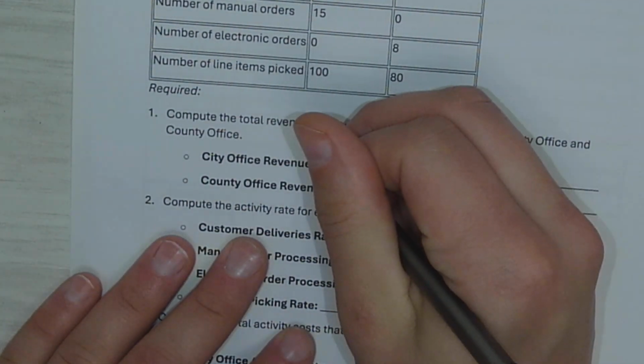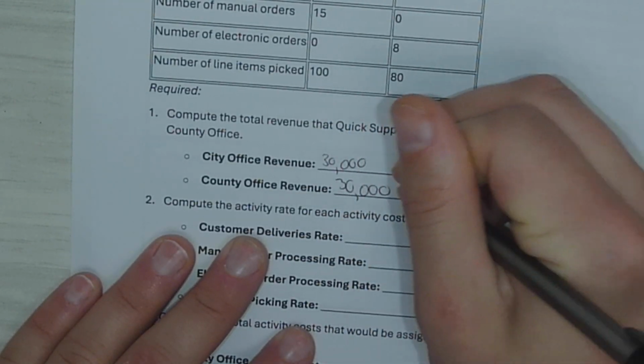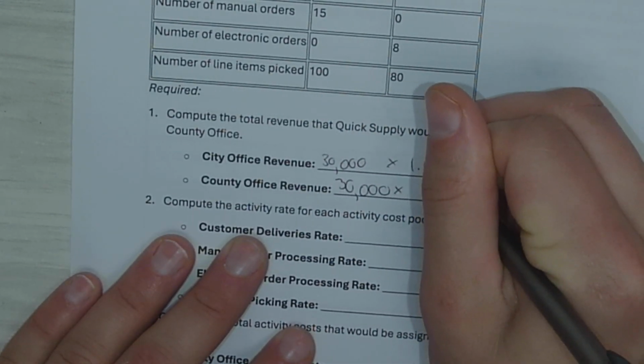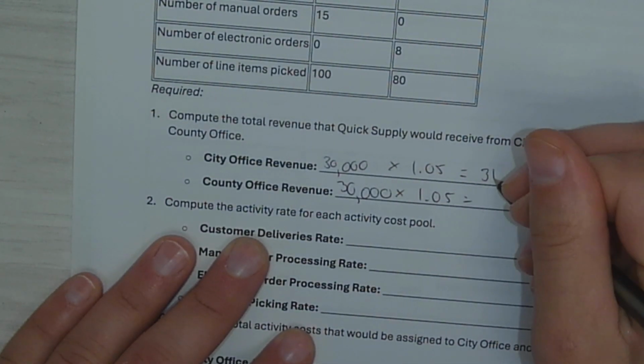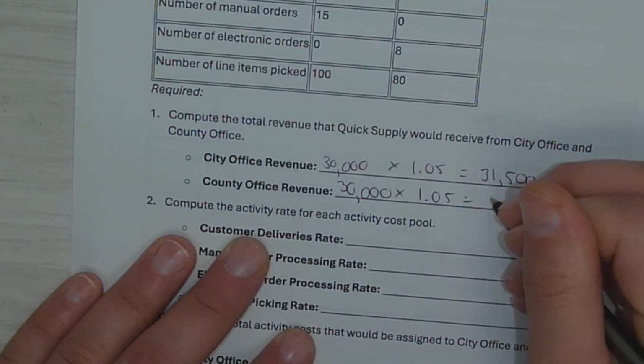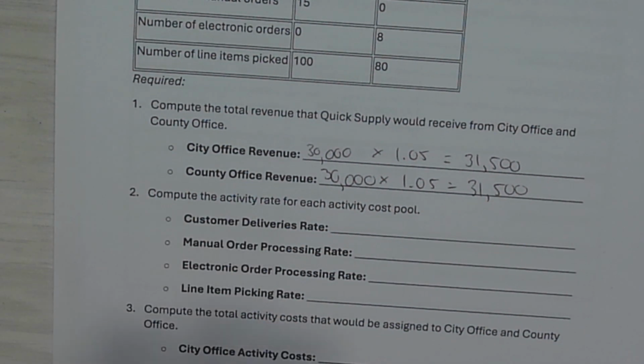So we would take $30,000 for each of these, as it stated, and mark it up by 5%. And we get revenue of $31,500 for each one.